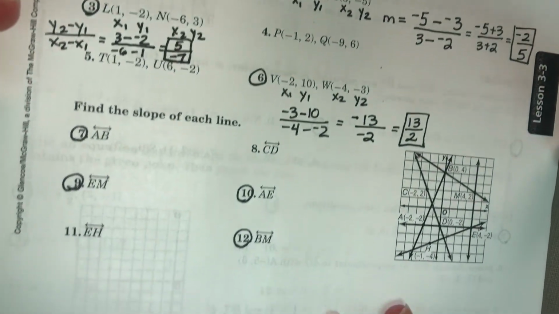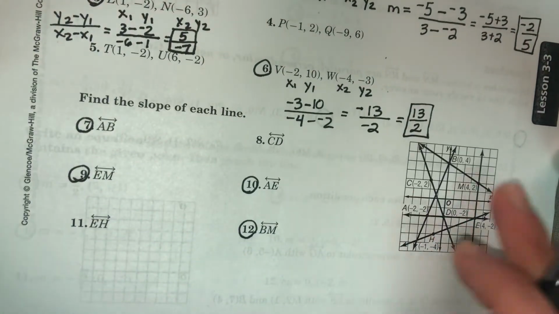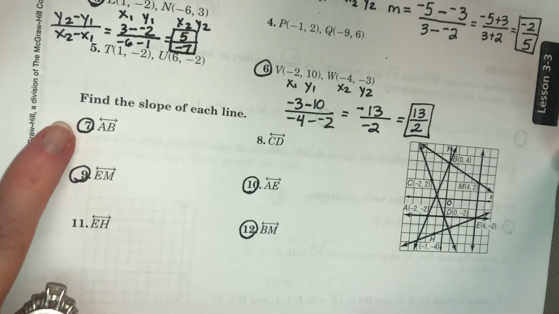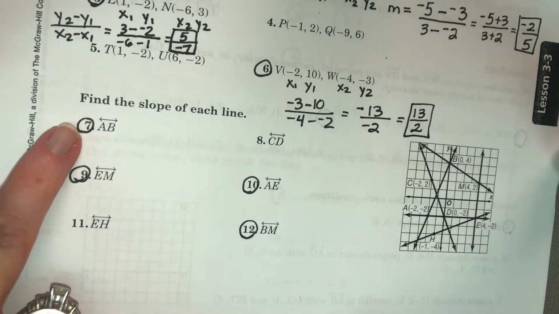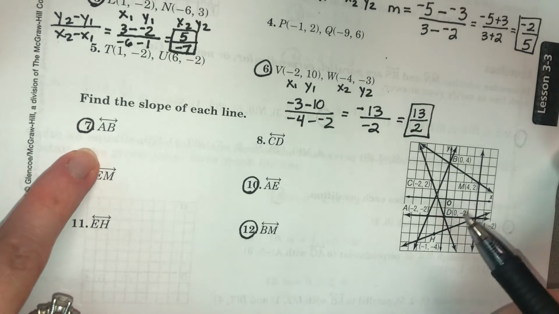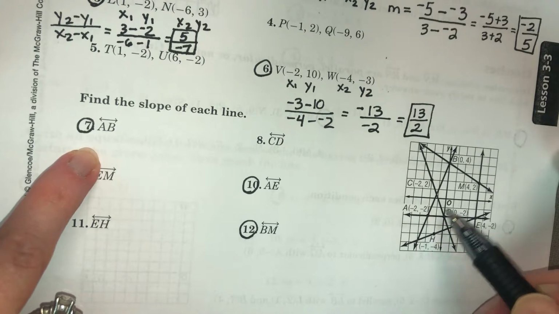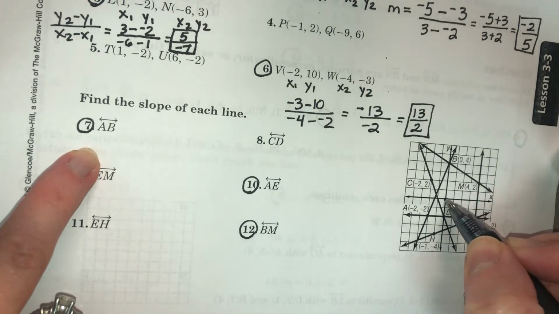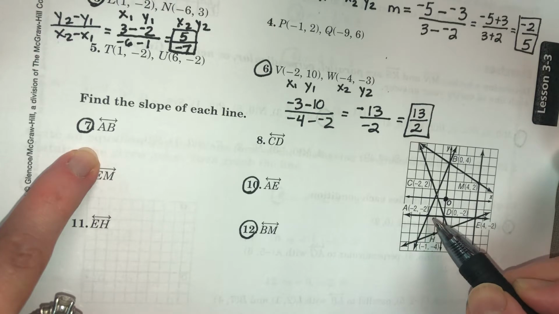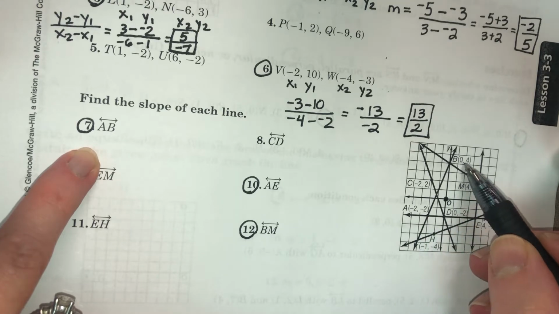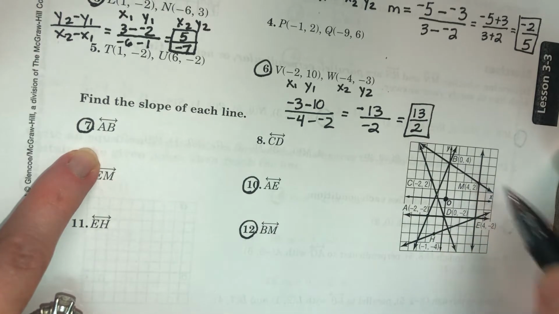Okay, the next section gives us pictures of lines and tells us to find the slope of each line. So the first one is line AB. You can see this point down here is A at -2, -2. The origin is where the 0 is, right here in the middle. And then point B is up here with coordinate 0, 4.